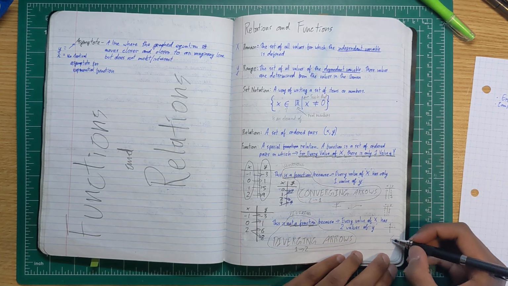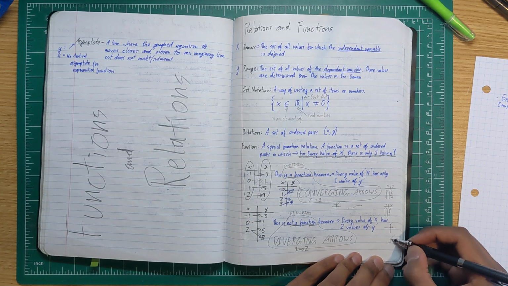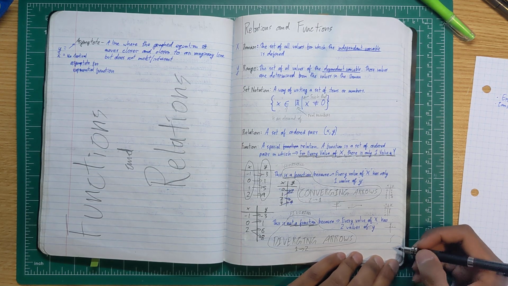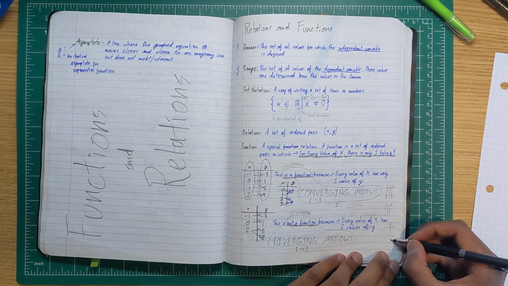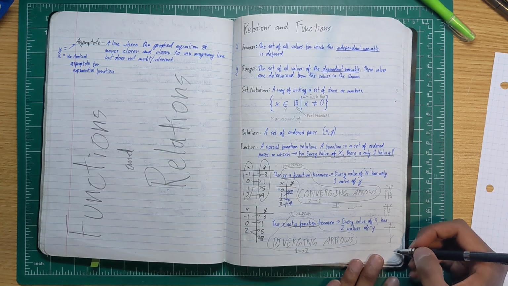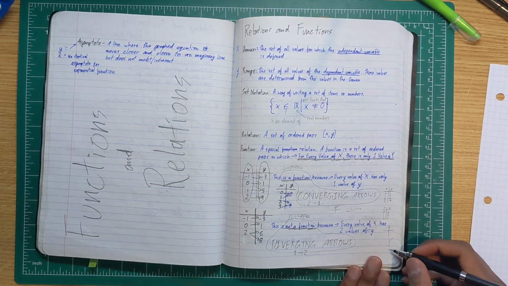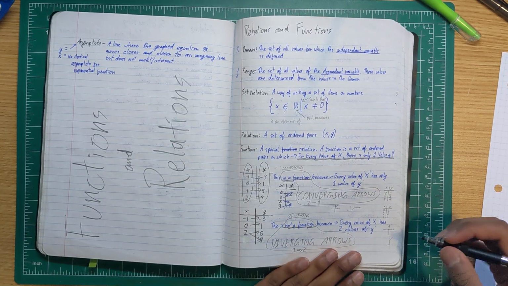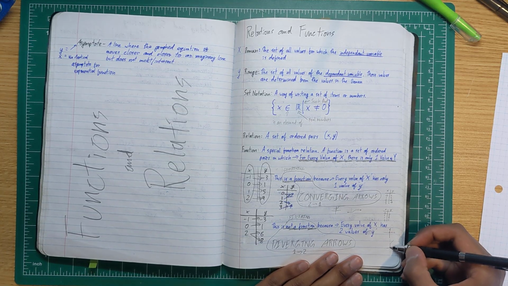Oh, okay. So this graph, since there are two values of y per one value of x, during the vertical line test, right there is two values or infinite values of y.